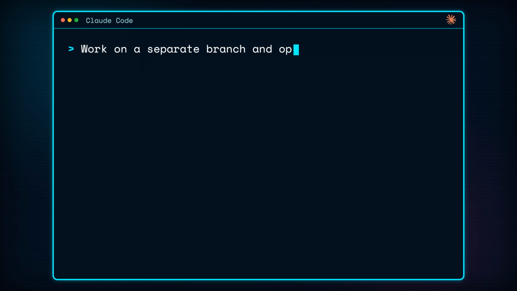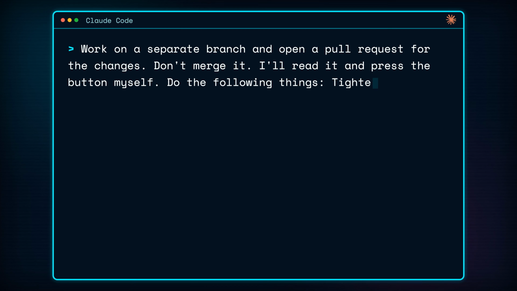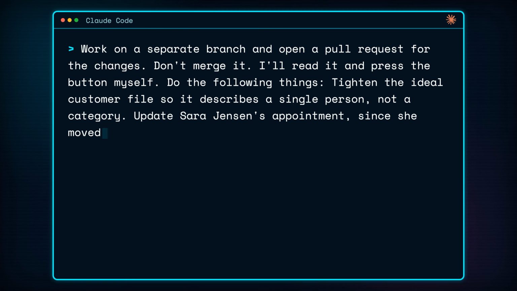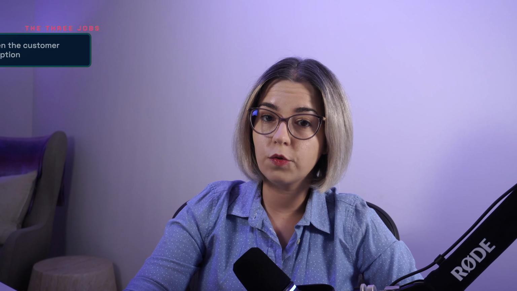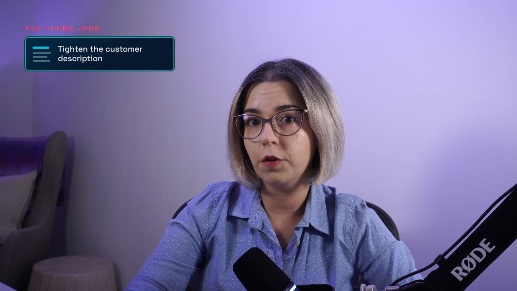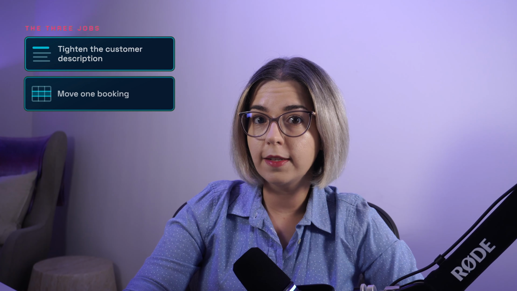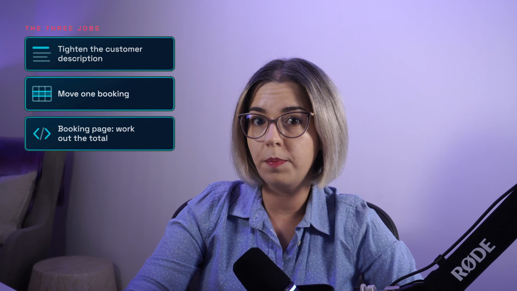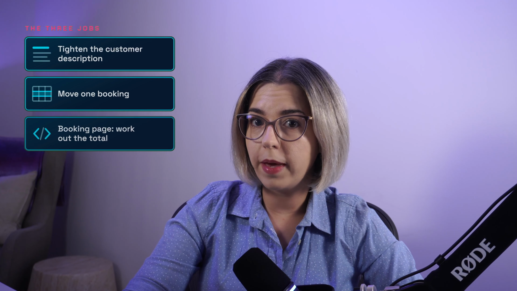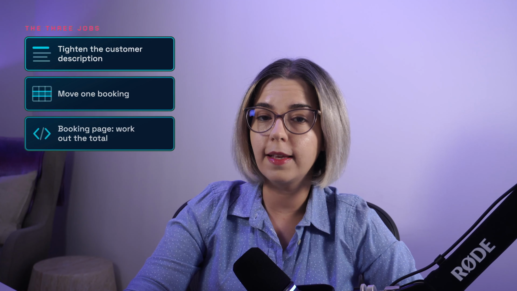Hey Claude, work on a separate branch and open a pull request for the changes. Don't merge it. I'll read it and press the button myself. Do the following things. Tighten the ideal customer file so it describes a single person, not a category. Update Sarah Jensen's appointment since she moved her May booking a week later and has already paid. Then make the booking page work out the total from the dates and the rate.